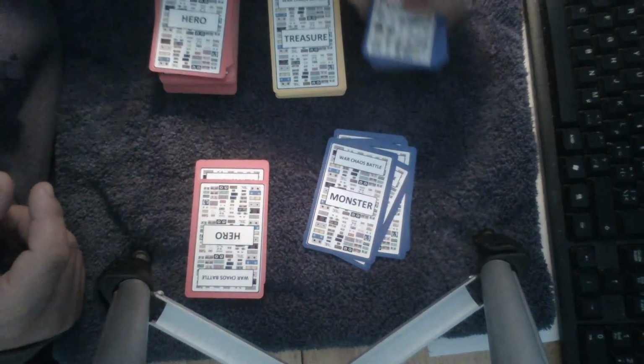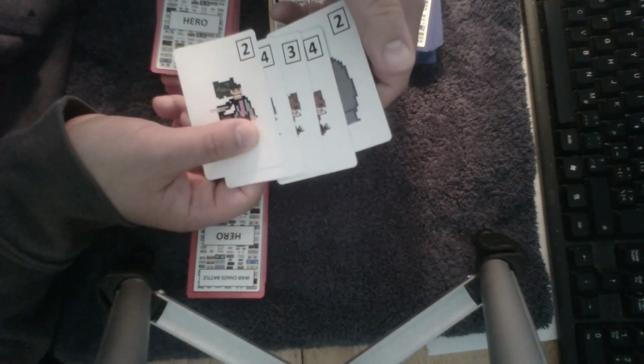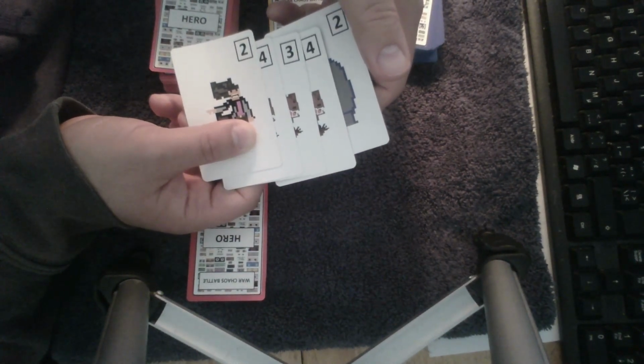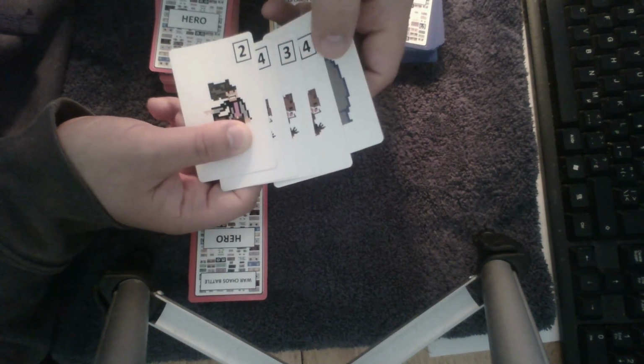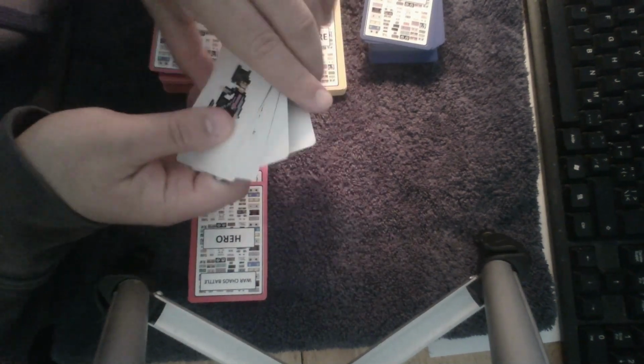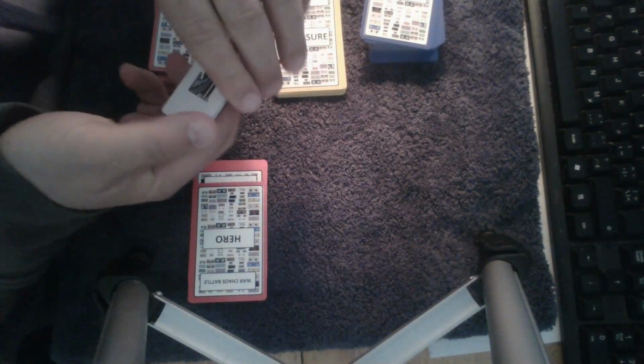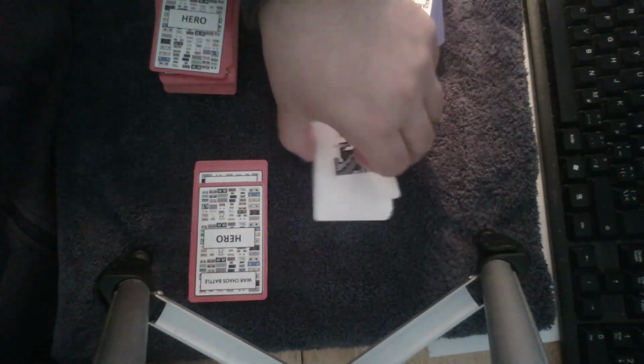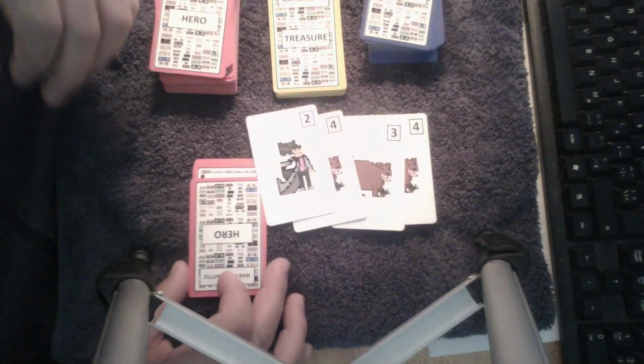And then you can see with the monster, see these, there's numbers in the top right. So what you want to do is you want to call a number between 1 and 5 that you think your friend might have. So say I'm on this side with the monsters, and I have these cards here, and I say I choose 2.